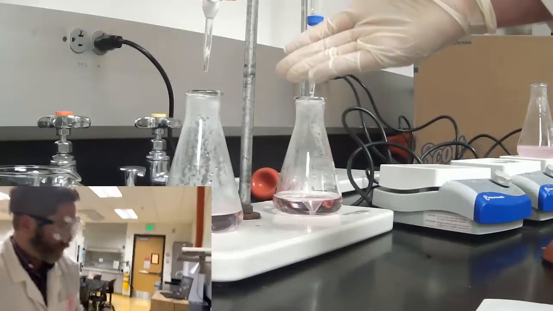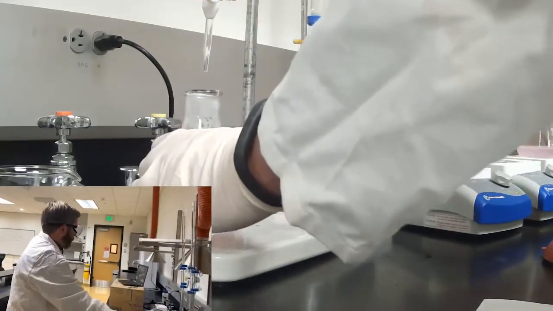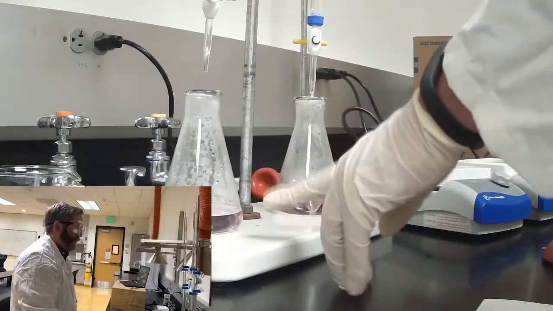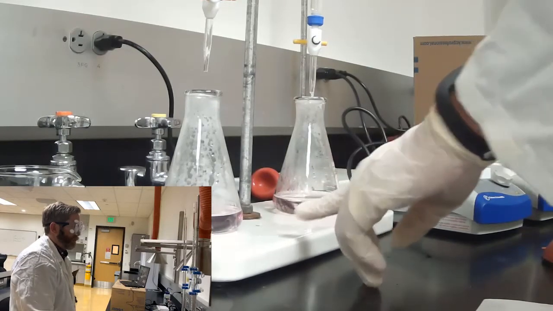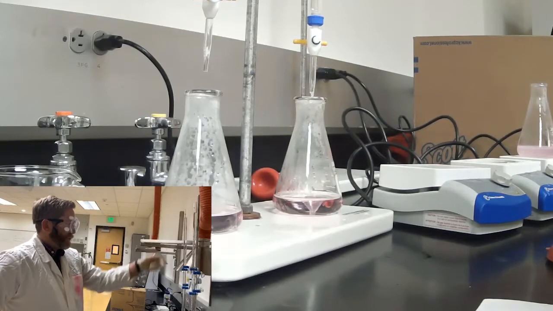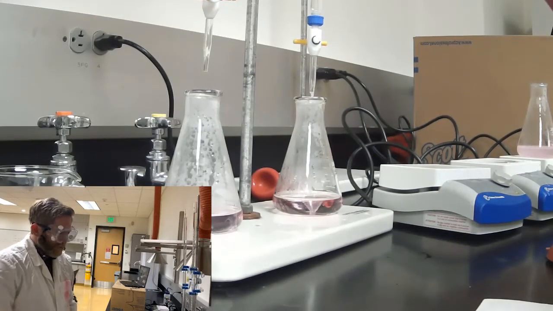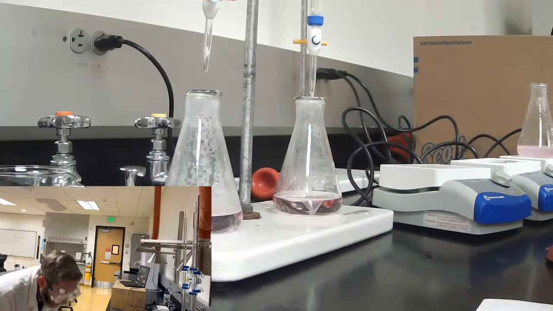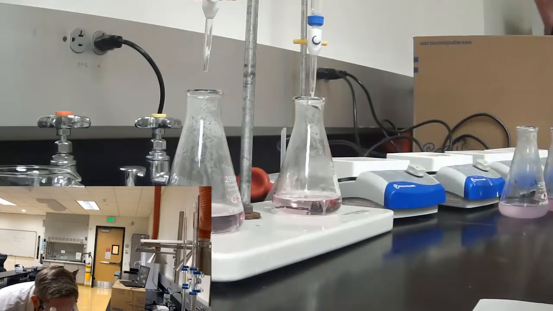Burettes are designed in order to measure how much has been dispensed. So we're going to have a starting value and then a final value, and the final volume minus the initial volume will be the amount of titrant that it took in order to neutralize the acid in our Erlenmeyer flask. So by subtracting those two numbers, we know the volume of sodium hydroxide that it took. So we're going to keep boiling these until we have driven all the carbon dioxide off. And then once we are finished with that, we will proceed to the titrations.